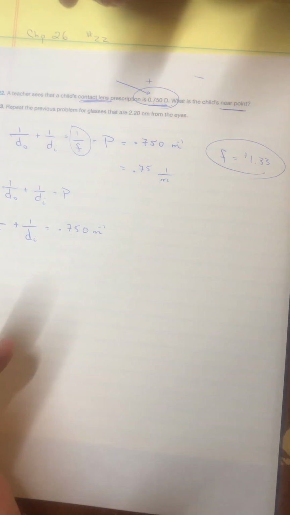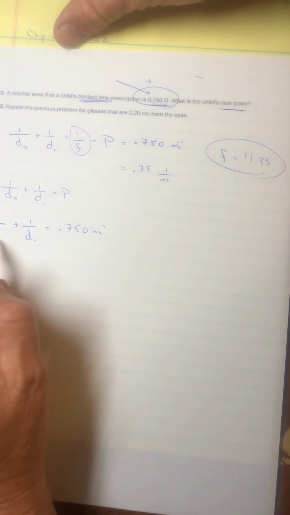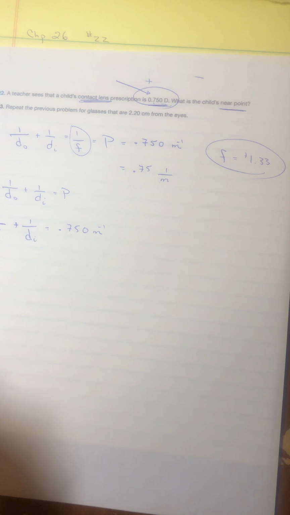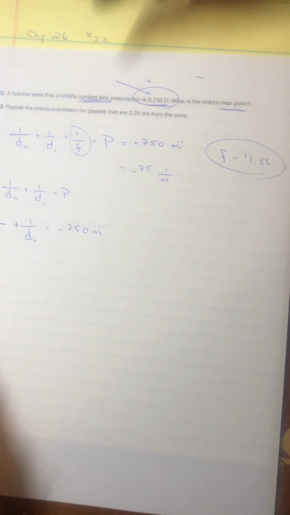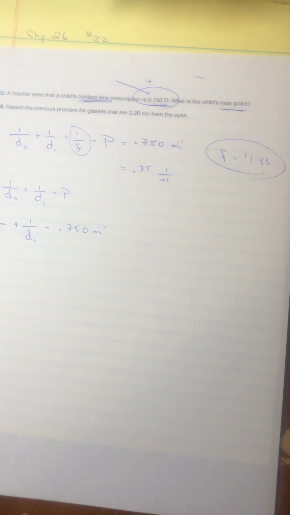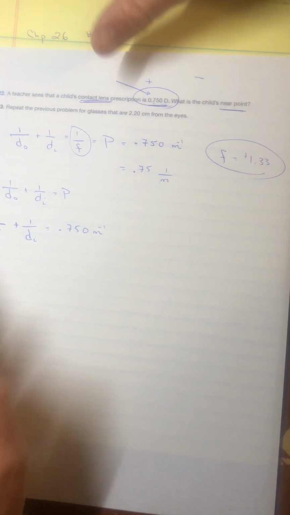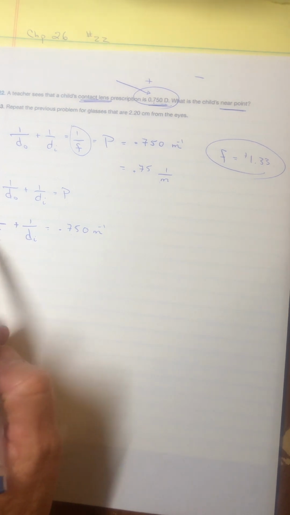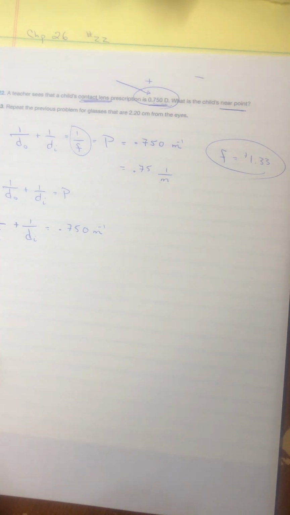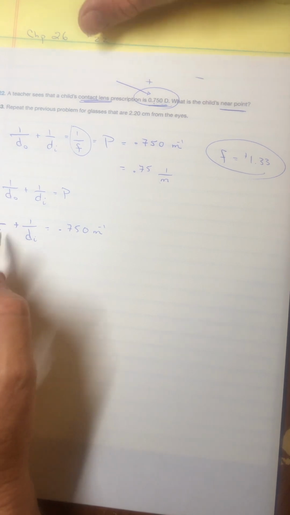But the truth is, when you're young, you could see things a lot closer than 25 centimeters. Again, depending on your eyes, and everybody's got different quality of eyes that seem to vary quite a bit. But for the most part, I would say young people can see things closer than 25. But the standard we like to talk about is 25.